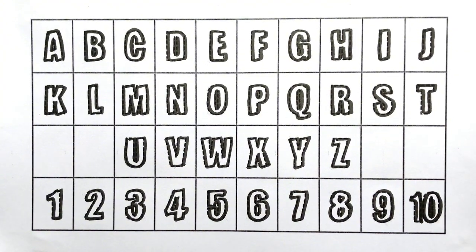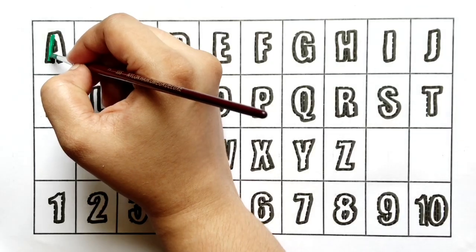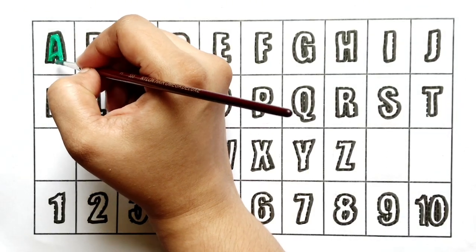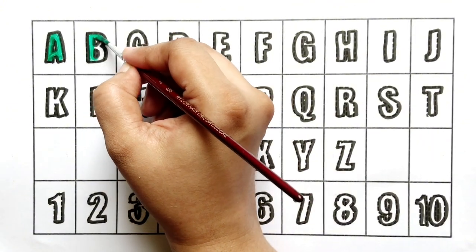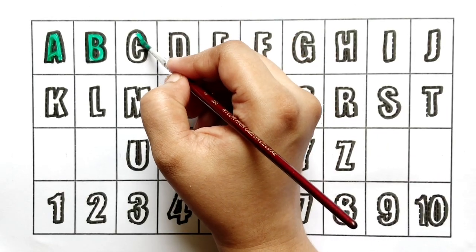Let's paint. Green color. A for apple. B for ball. C for cat.